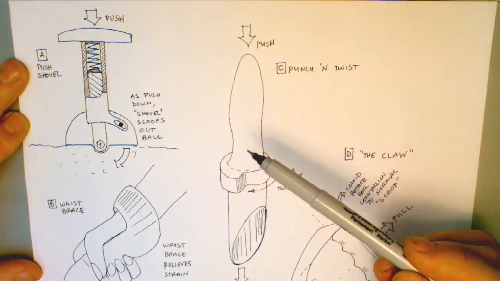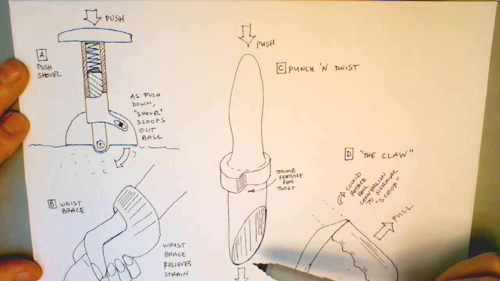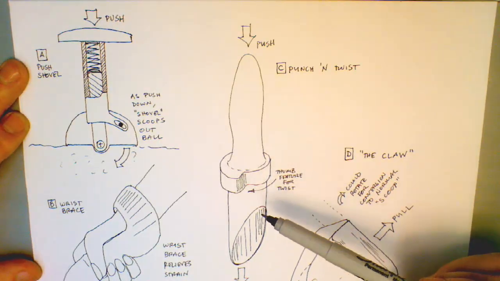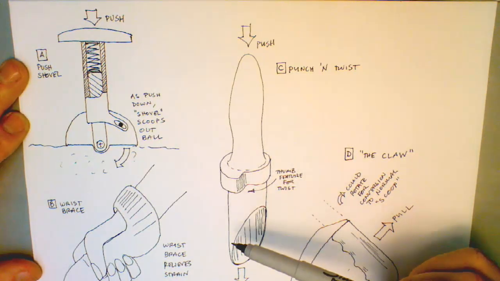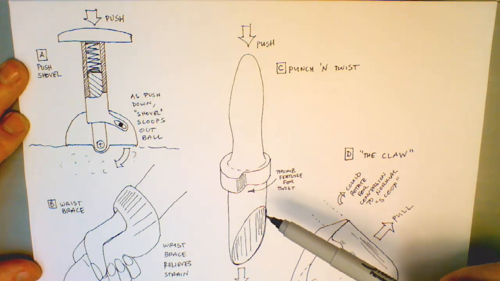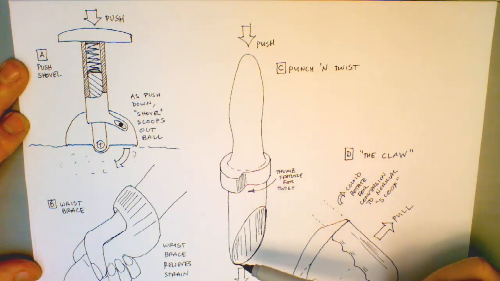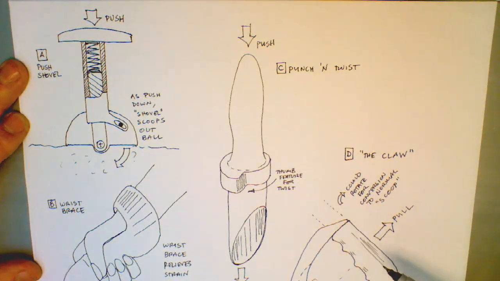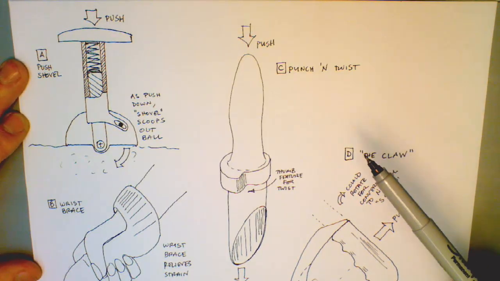The idea is you push, the sharp cutter punches a cylinder, but then you use your thumb here to rotate that cylinder, and it has kind of a diagonal opening to it so that that edge cuts a plug as you rotate it.